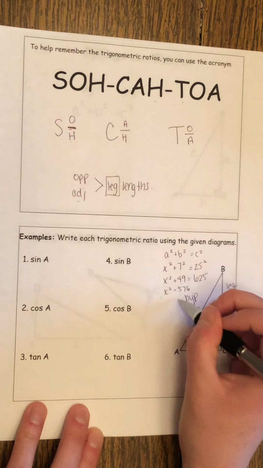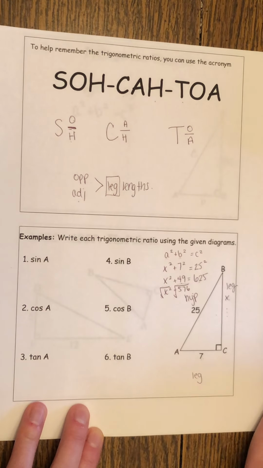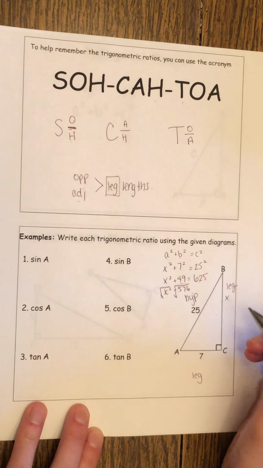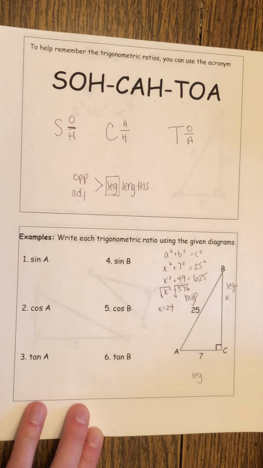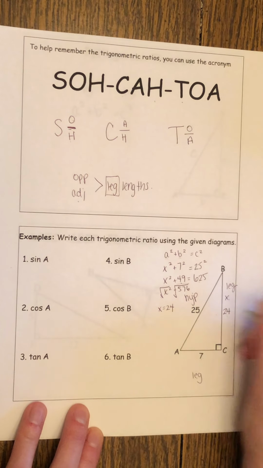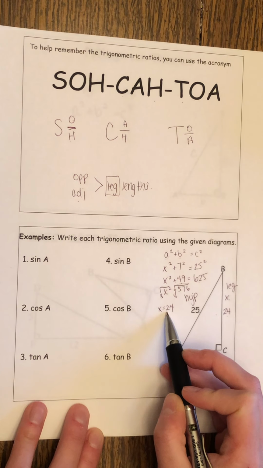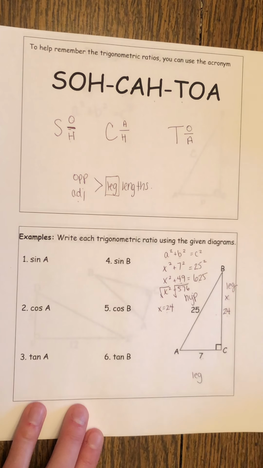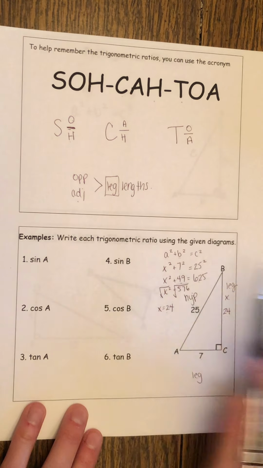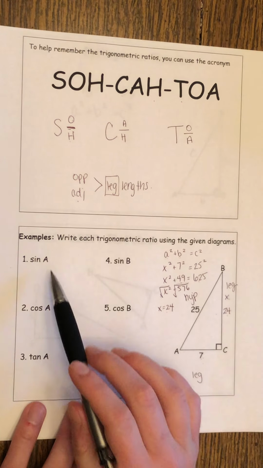And if I take the square root of both sides, again picking up a calculator if you need it, the missing side is going to be 24. If I were to write plus or minus 24, technically that would be correct for the value of x, but a side length can't be negative. So that's why I'm only considering positive 24 here. Now that I know all three sides of the triangle in terms of numbers, I'm ready to proceed with this example.